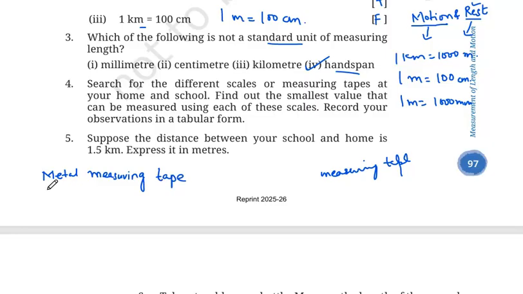Okay, you can get a ruler, a normal school ruler, or the ruler in your geometry box. Okay, you can have a tailor's measuring tape, which is also called a flexible measuring tape. And what else can we have? We can have a home measuring tape. At homes we have certain measuring tapes, so you can have that also.